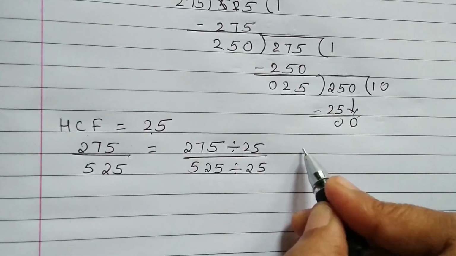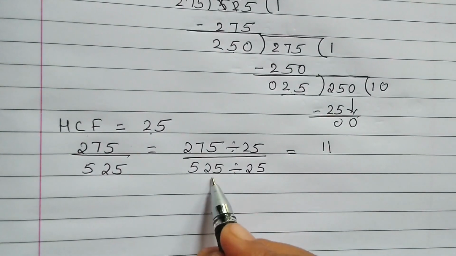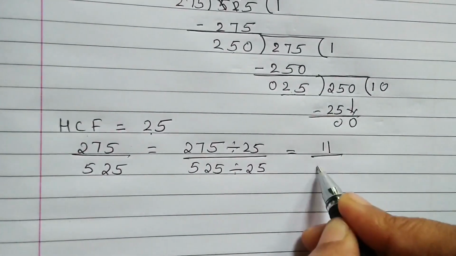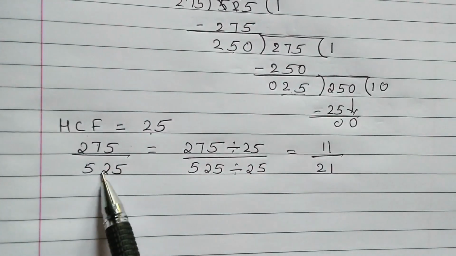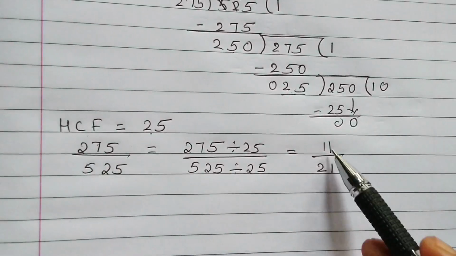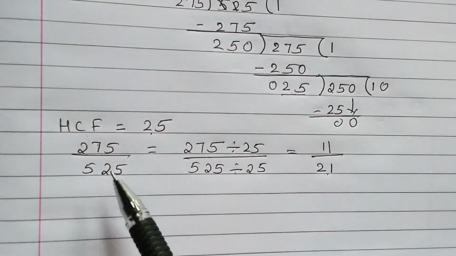When you divide 275 by 25, the answer is 11. Same way, 525 divided by 25 will give you 21. So the reduced form of 275 upon 525 is 11 upon 21, or the simplest form of this fraction is 11 upon 21.